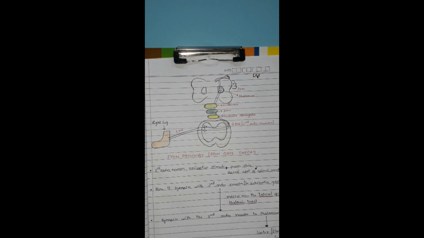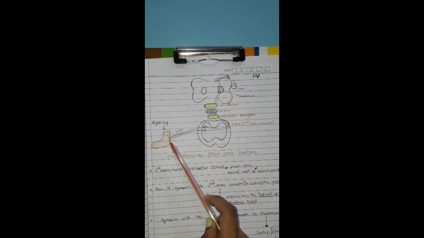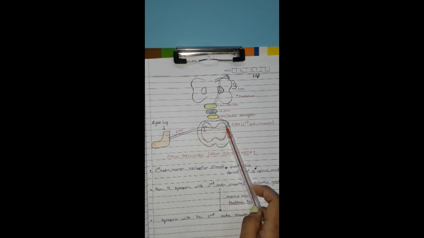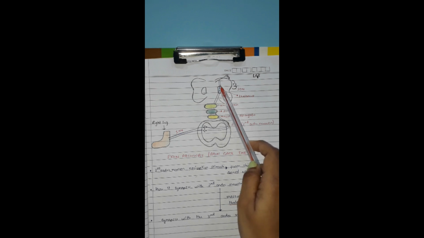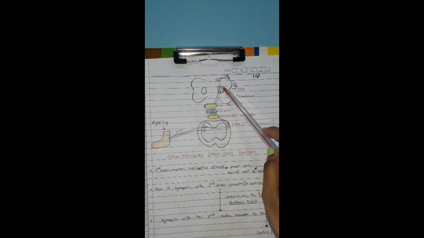Now let's make it simpler. The pain pathway. The first order neuron carries the sensations from the skin or from the nociceptive stimuli to the dorsal root of the spinal cord, where it synapses with the second order neurons. Now the second order neurons cross over into the lateral spinothalamic tract. From here it directly moves into the nuclei of the thalamus, where it synapses with the third order neurons. Now the third order neurons take the sensation directly to the limbic system or to the cortex.